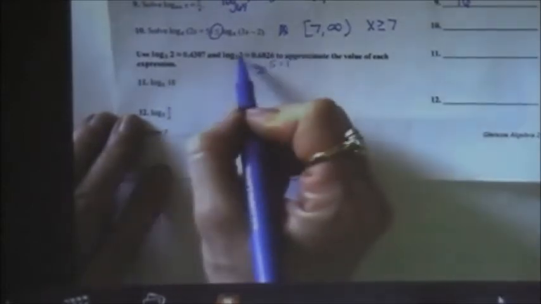Okay, on problem number 11, we're going to use those log properties. And for right now, I'm going to pretend that I can't use my calculator, that these are the only numbers I know. I know log base 5 of 2, and I know log base 5 of 3. I also know log base 5 of 5, because it equals 1. They don't ever give you that one, but I do know it. So in this case, I need to rewrite 18.